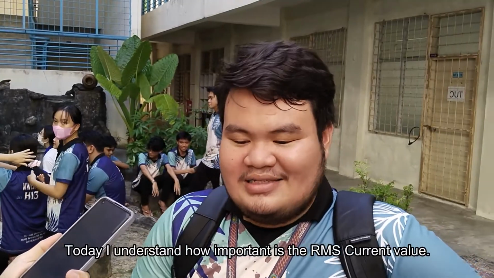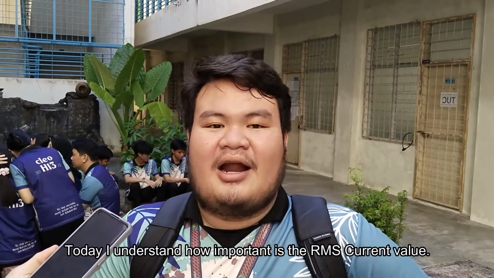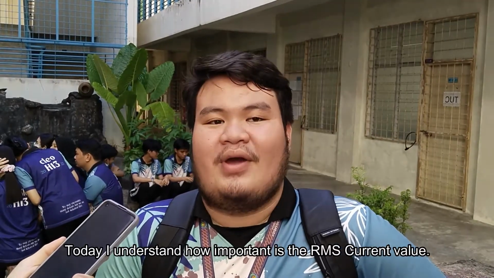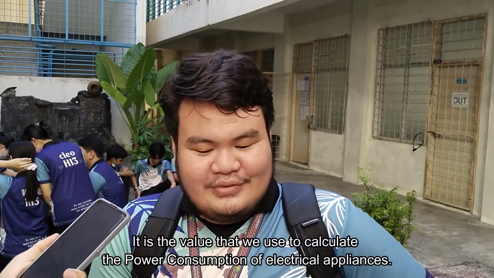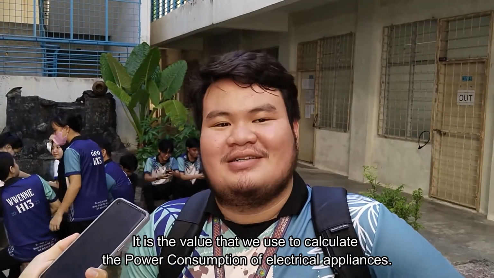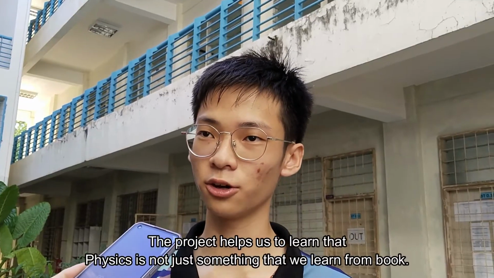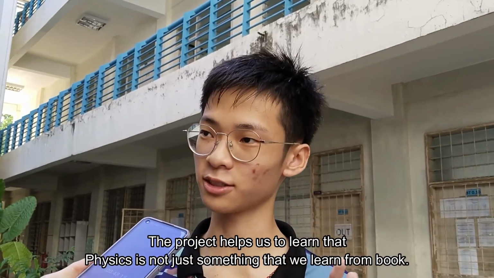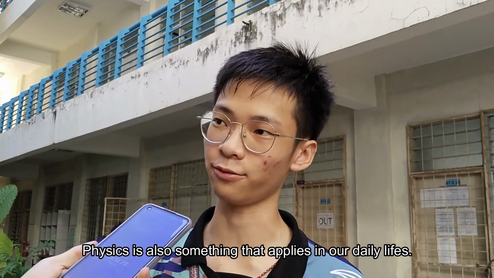Today I understand how important IRMS is, the root mean square current. The root mean square current actually are used to calculate the average power. So I think it's a very good experiment. This project actually also helps me to understand like physics is not just something we learn from books and everything. It's something you can apply in life.